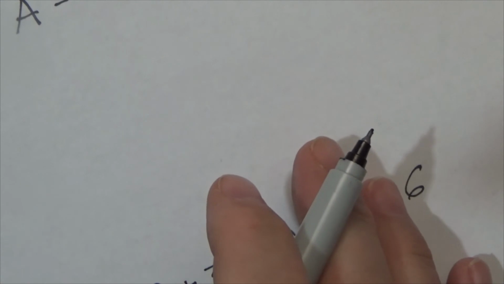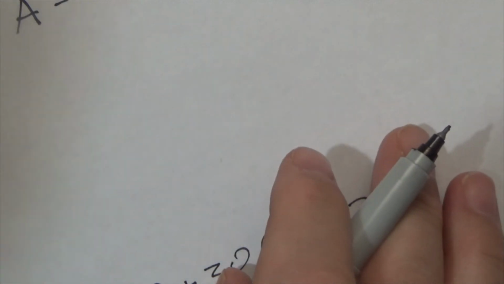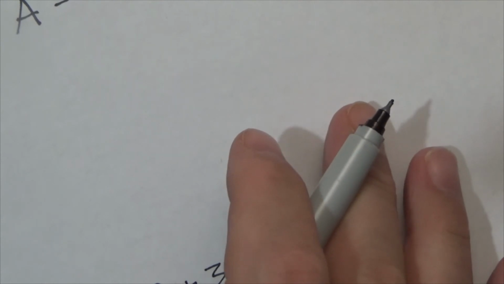So let's take a look at page number 663 at the very top. Okay?